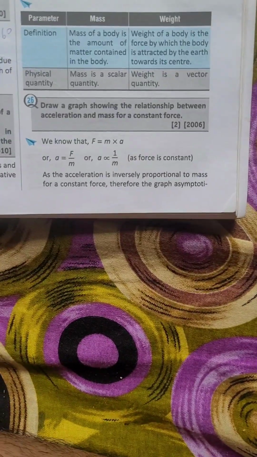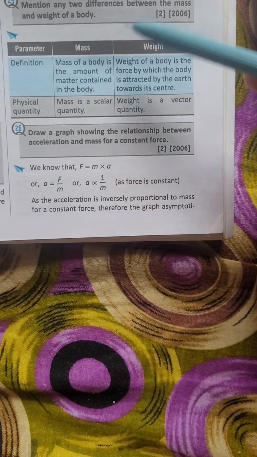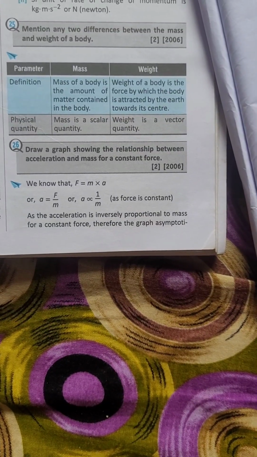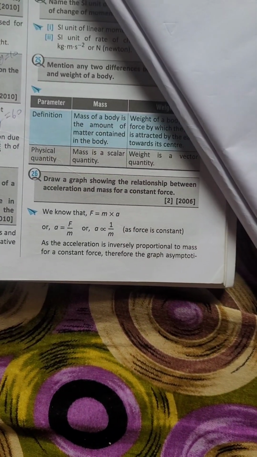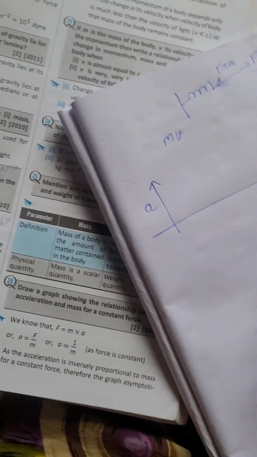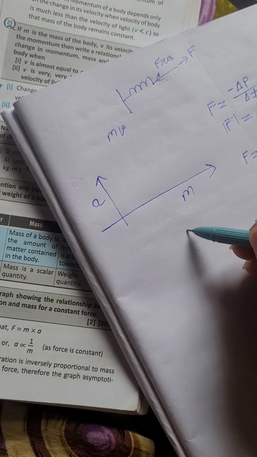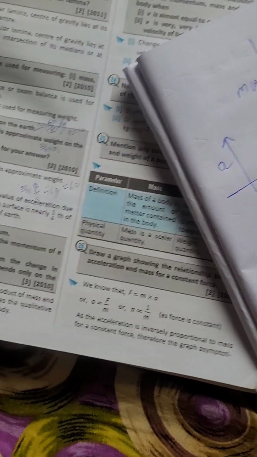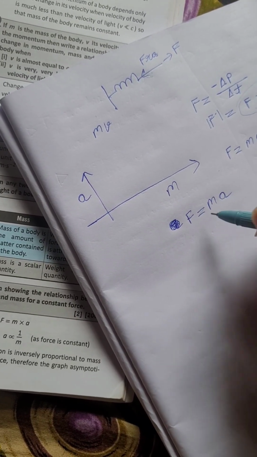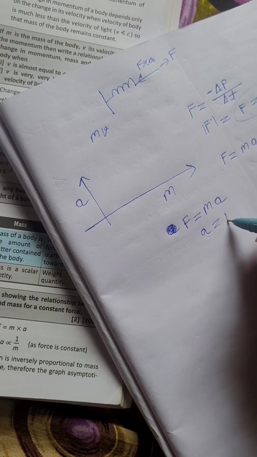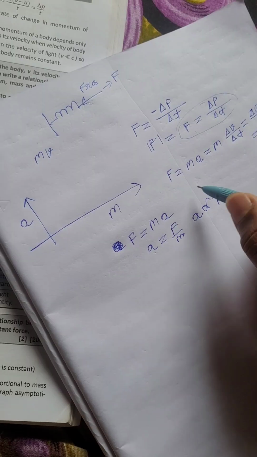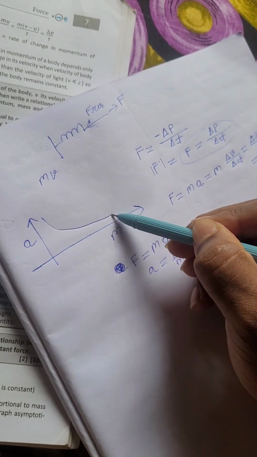Oh, this is an interesting question. Draw the graph showing relation between acceleration and mass for a constant force. Acceleration versus mass means here I will take acceleration, here I will take mass. I will relate it with force, mass into acceleration. If force is constant, F by m means acceleration is inversely proportional to m. That means the graph will come like this.